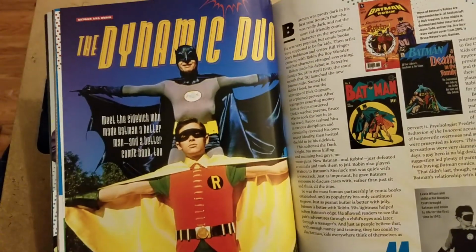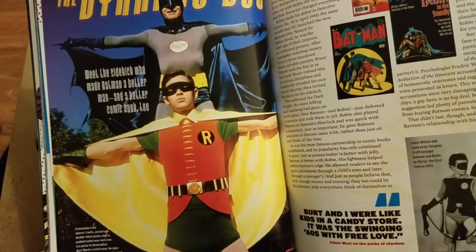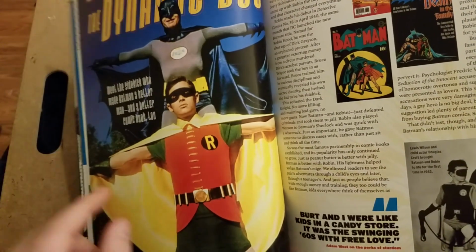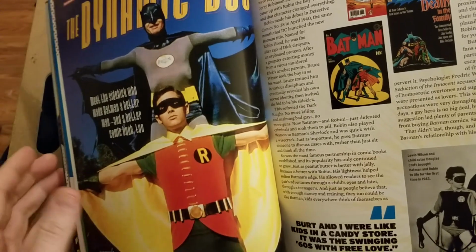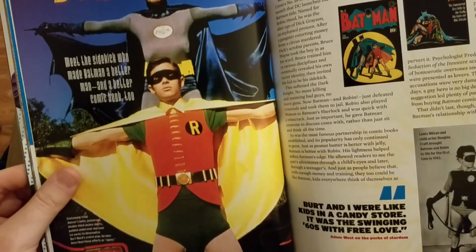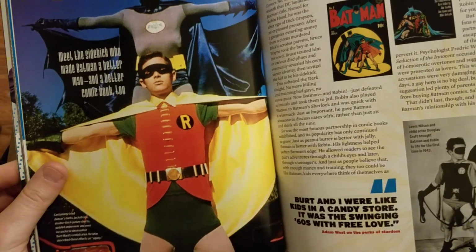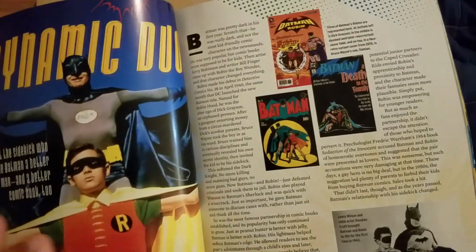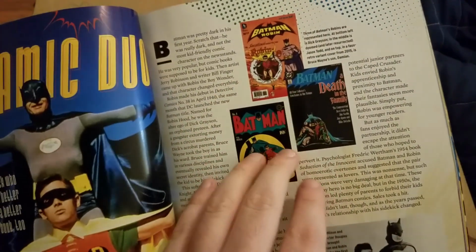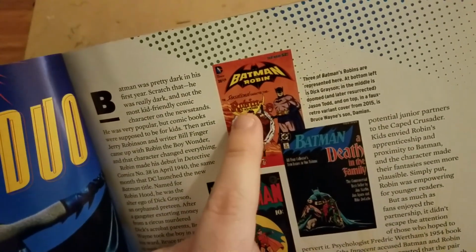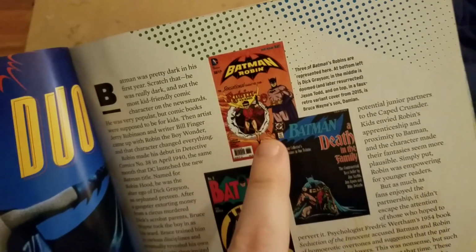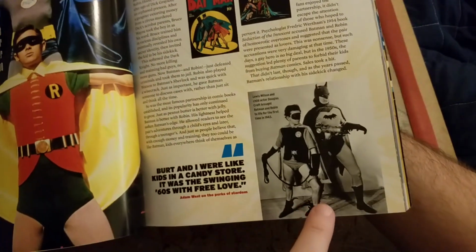And we see Adam West and Burt Ward here, who was just inducted into the Walk of Fame, if I remember correctly. So congrats to him. And we see some more iconic covers here. It's Robin's first appearance. This is a recreation here. We see the newer stuff. And then I've never seen this.